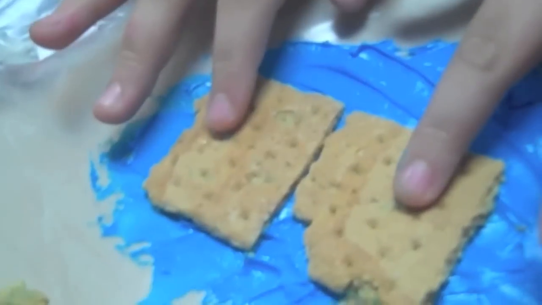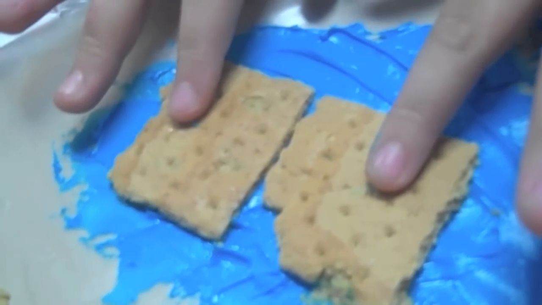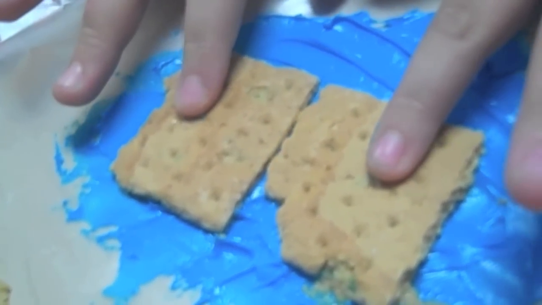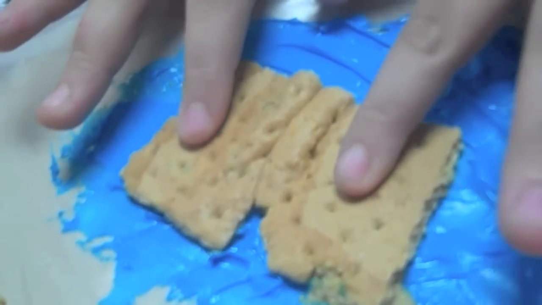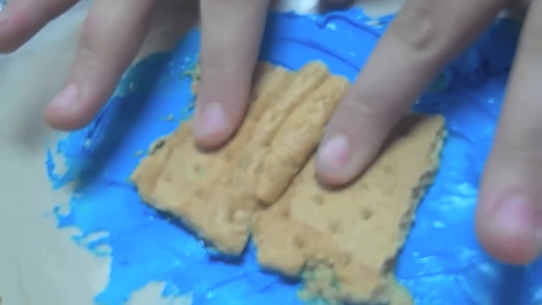When two continents collide, they form mountains, much like the Himalayas. To represent this, we took two graham crackers and wetted the sides, and pushed them together slowly. As you can see, they form folds, or mountains.